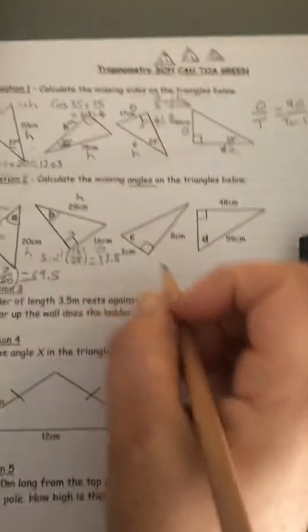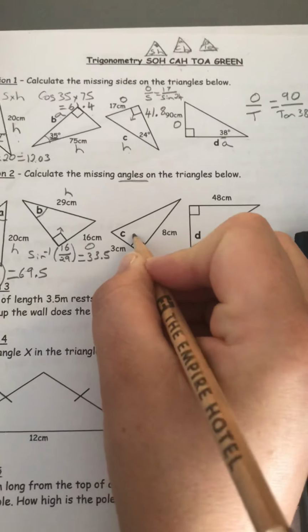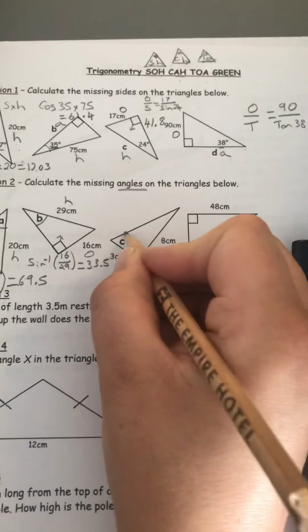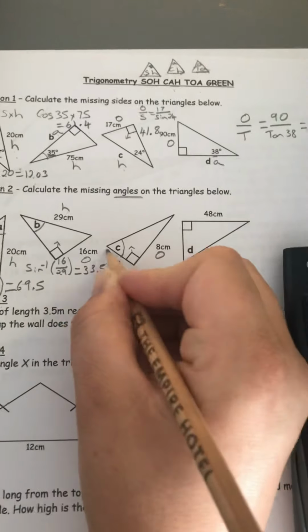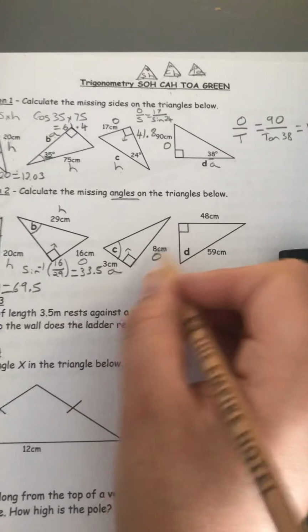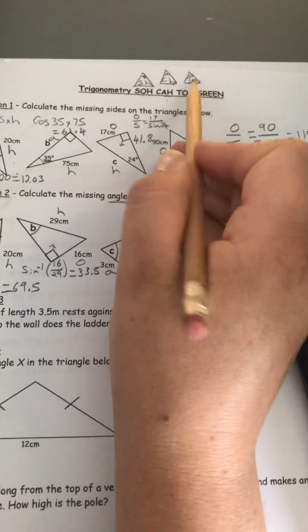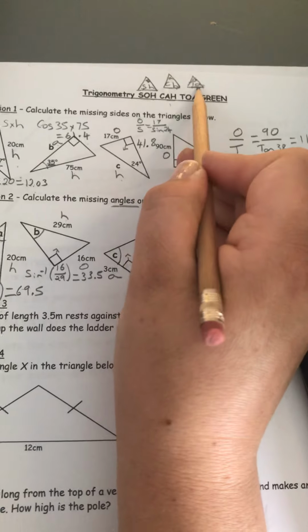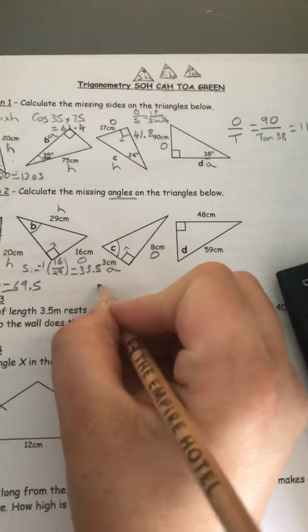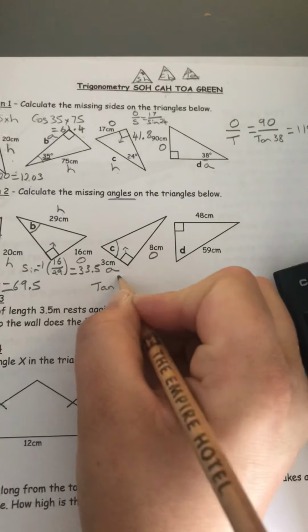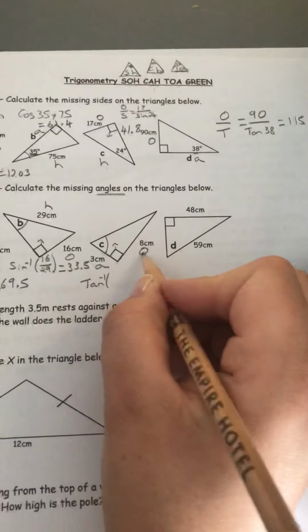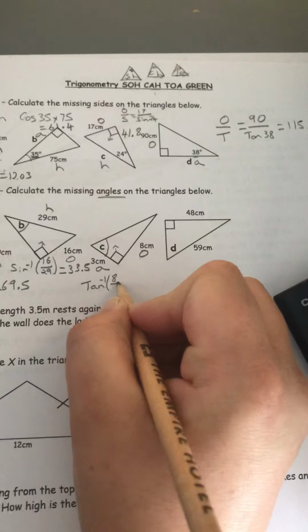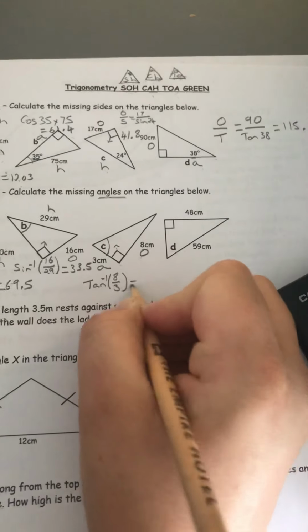Okay, on to C. That's putting my hypotenuse. I haven't got my hypotenuse this time. Opposite the angle, adjacent to the angle. O and A is TOA. Look at my triangle, TOA, so O is on the top. So tan to the minus 1. Opposite is on the top, adjacent on the bottom. So opposite on the top, 8, adjacent on the bottom, 3.